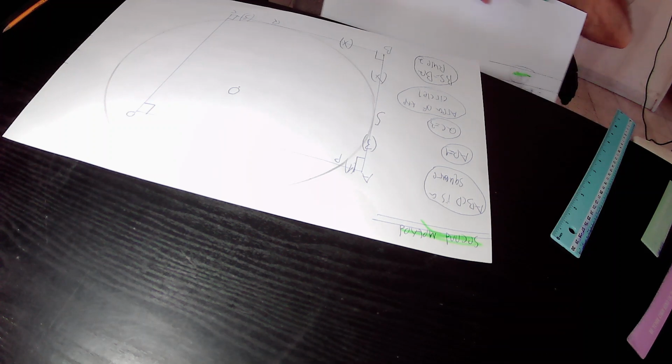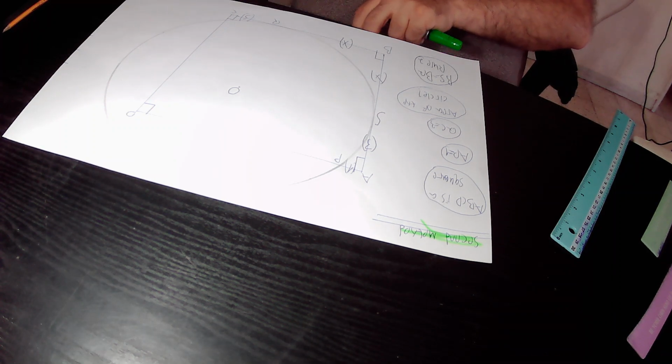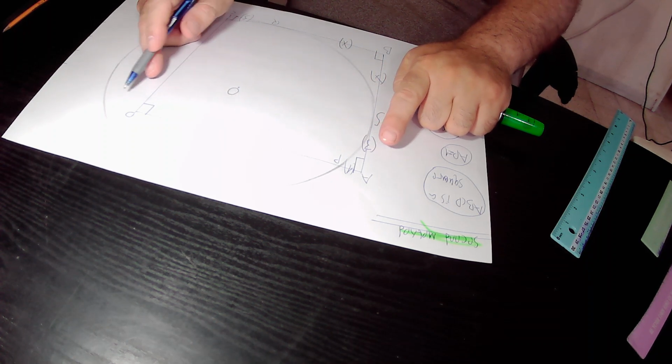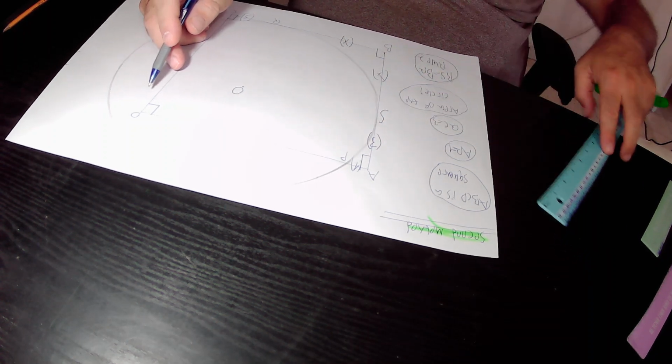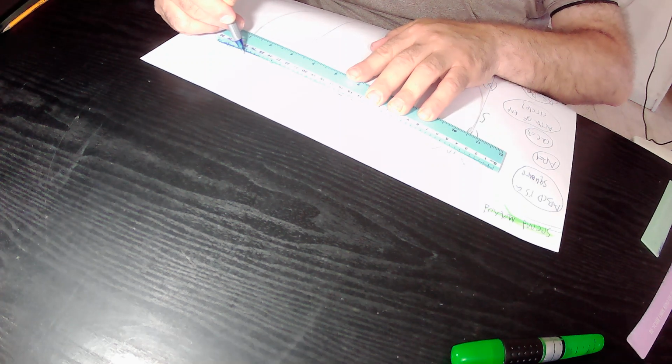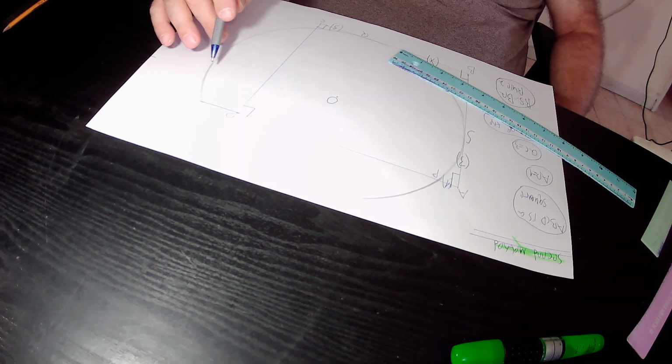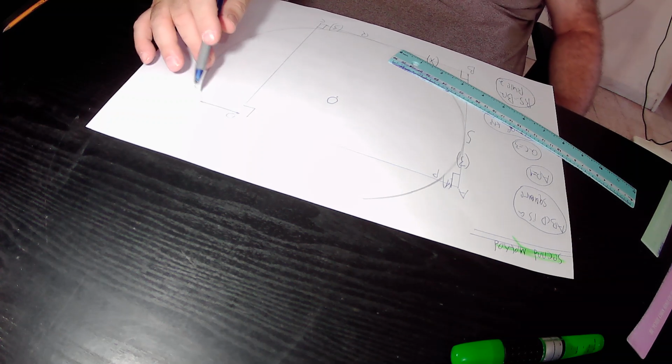In the next step, we will extend side AD of this square ABCD by a straight line until it touches the circle. And we define the touching point of the extended side AD with the circle. This point is point M.